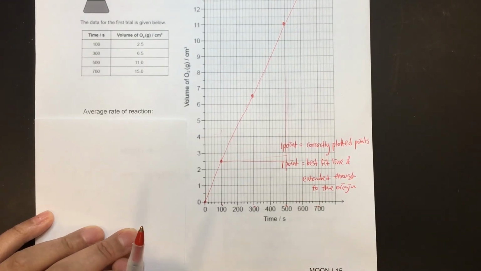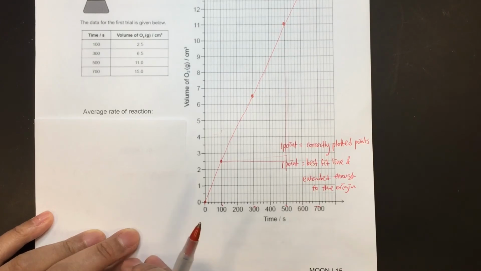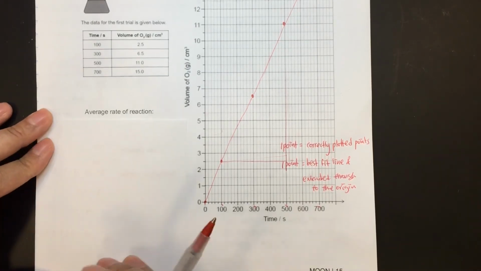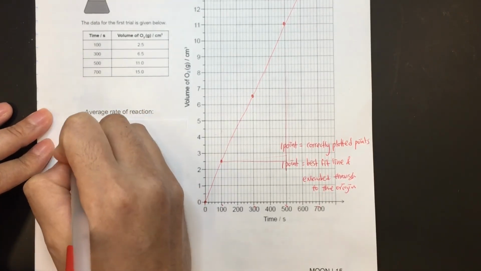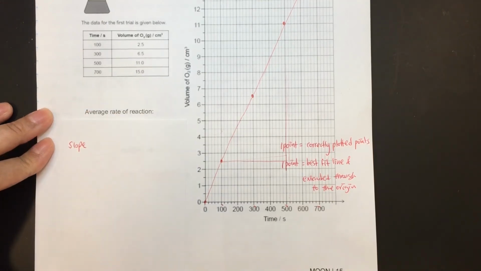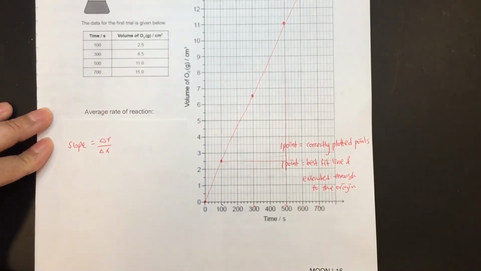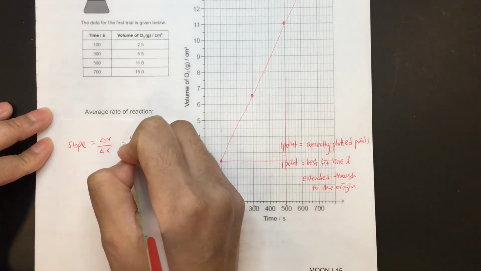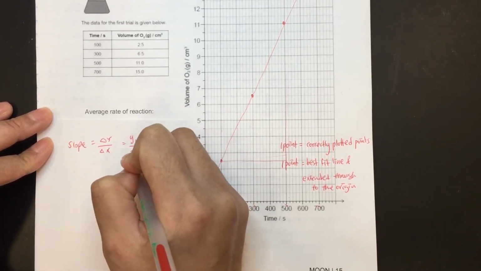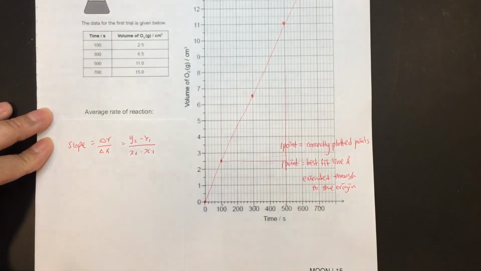Okay, so now we need to identify the average speed of the reaction. To calculate the average speed of the reaction, we have to use the slope. Slope is equal to delta y over delta x, which is equal to y2 minus y1 over x2 minus x1.